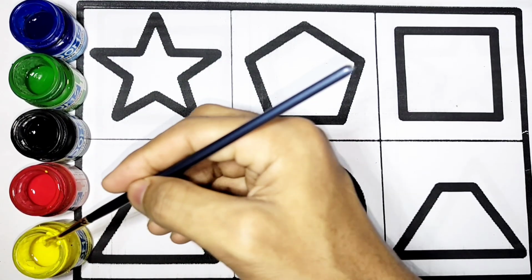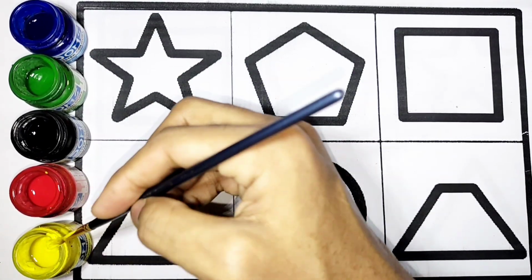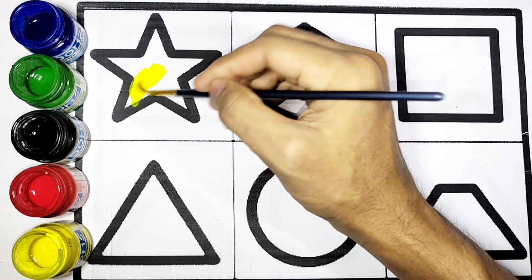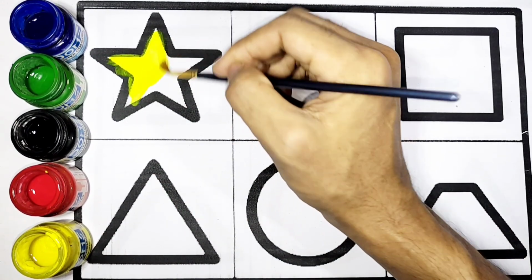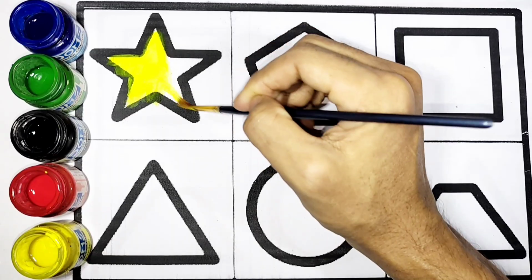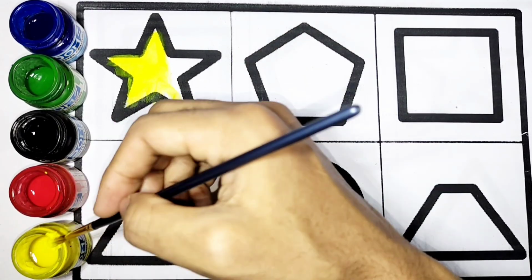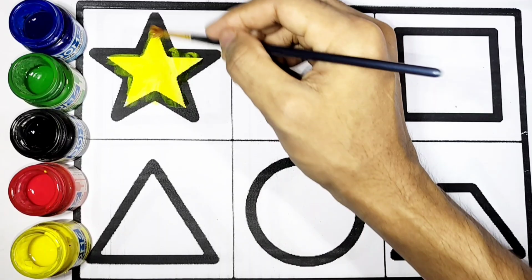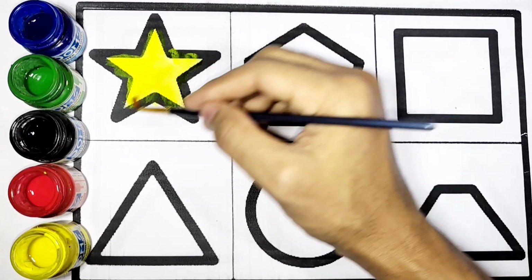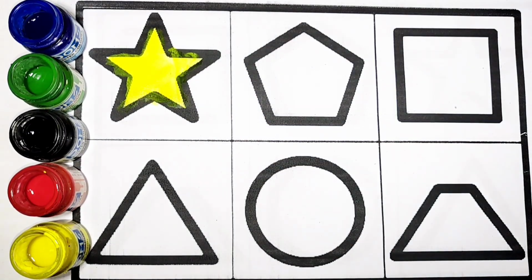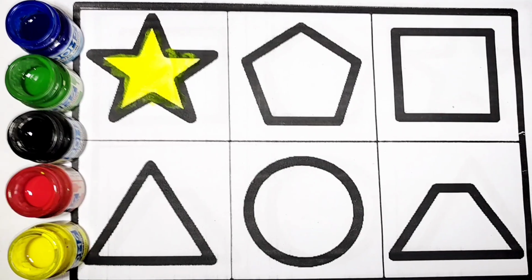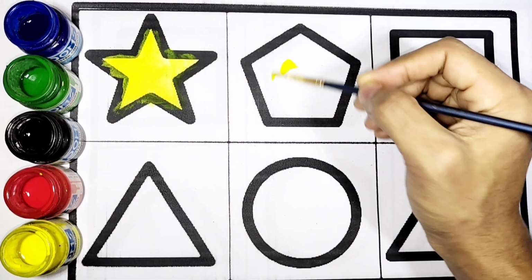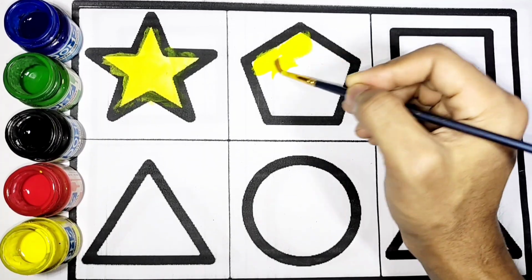Now we are mixing and using the color of yellow. Kids, now we are coloring the shape of star and the next one is pentagon. Now we are coloring pentagon. We are again using the color of yellow.